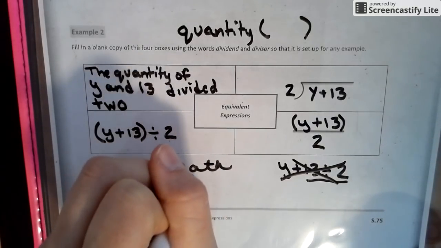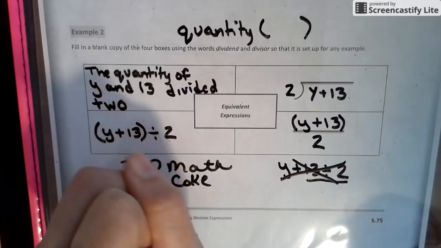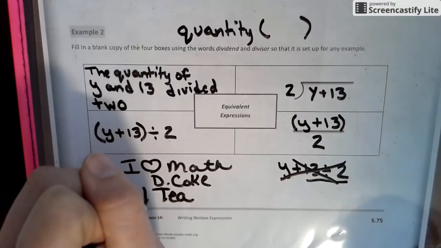And I cook. And I'm really starting to like tea, as in hot tea.